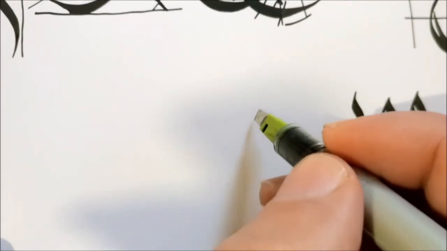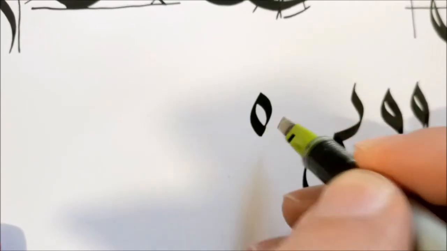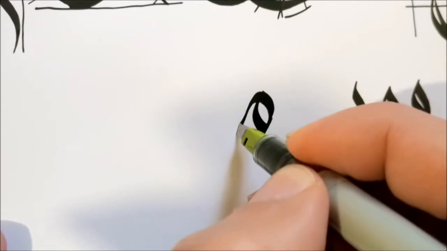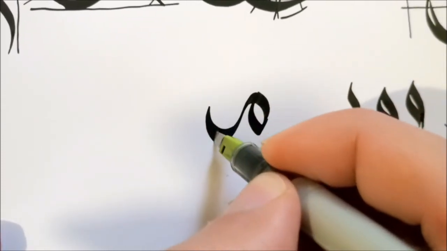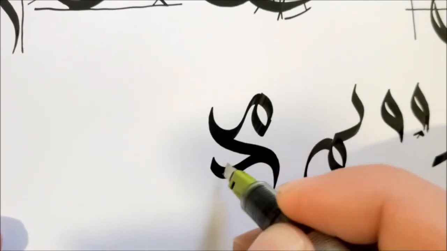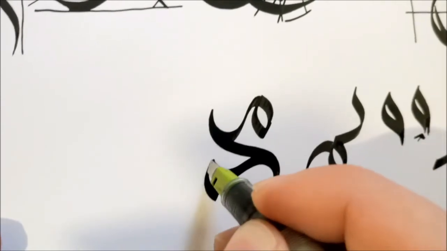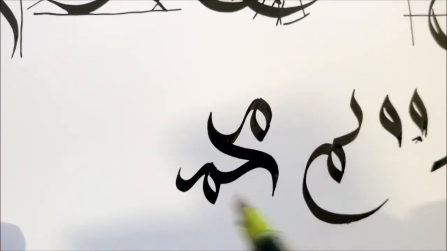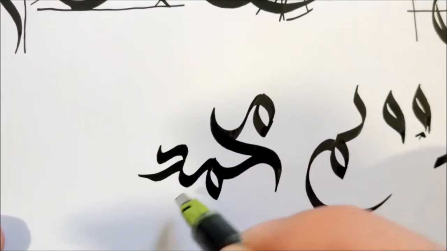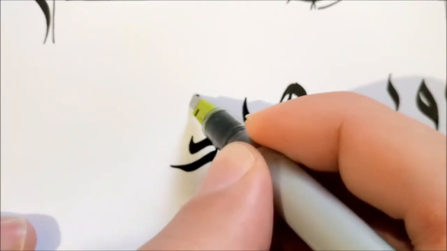So let's try and write Muhammad. We've got a meem at the beginning. You have the freedom to choose how it will connect to the ha. We've got lots of options there, so I'm just going to connect it this way. Go down. Then for this meem I'm going to simply do this. Then the dal afterwards requires me to go up and down this way so that it will connect from below.